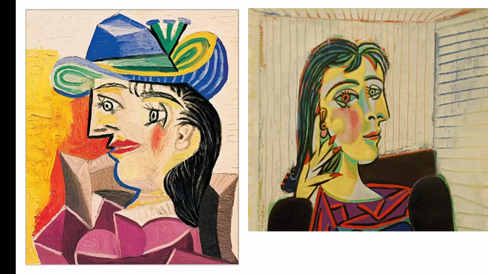What colors do you see? Great. What shapes do you see? Can you find two colors that are different values? And can you find some place on the painting that looks like it has texture? Either painting. Excellent.